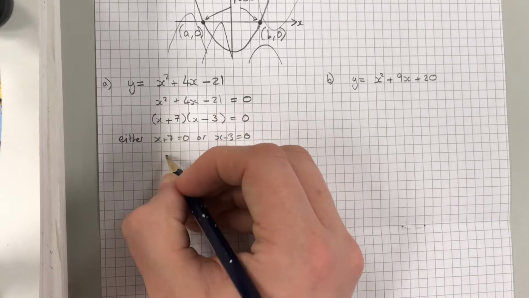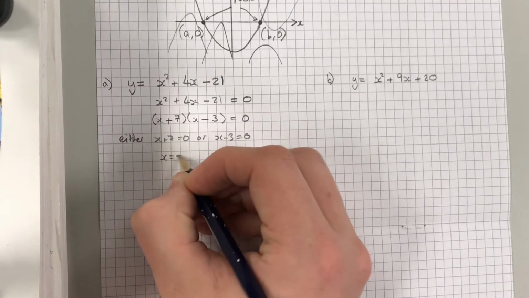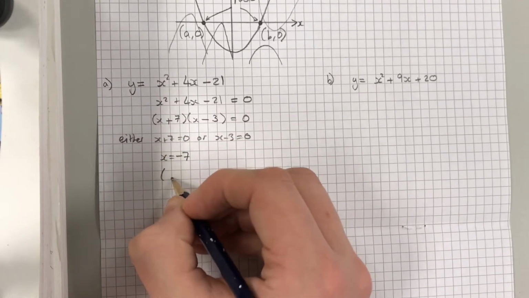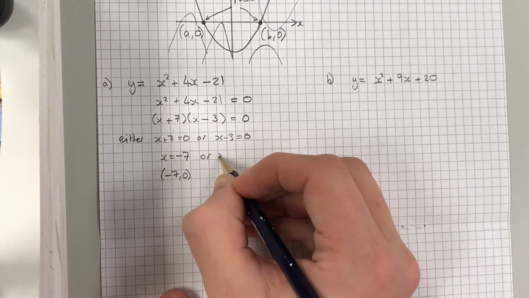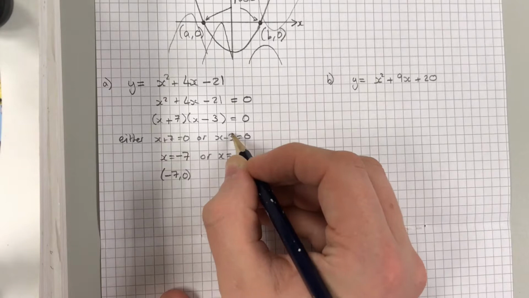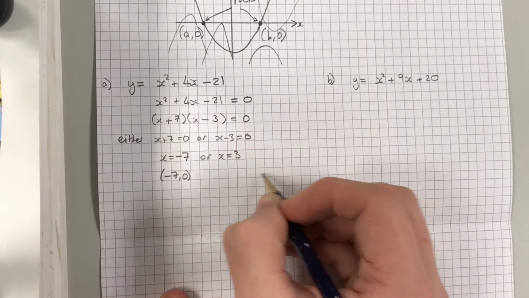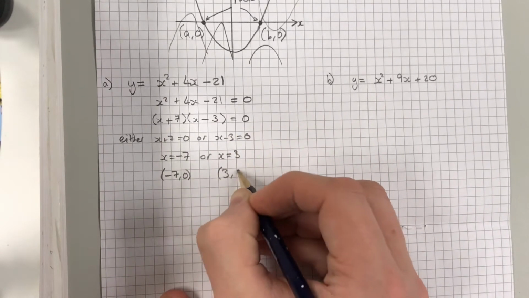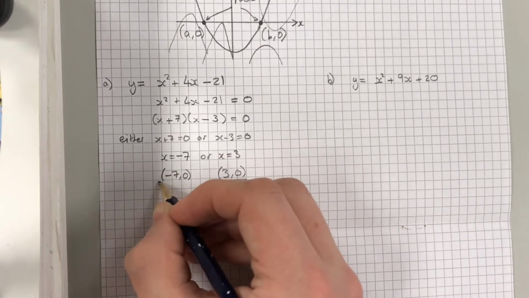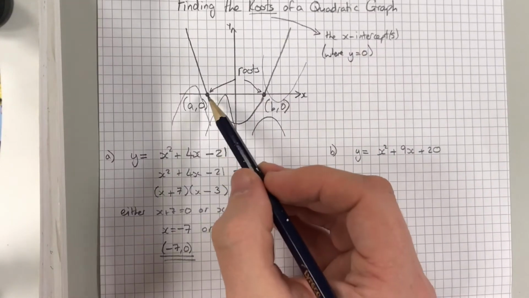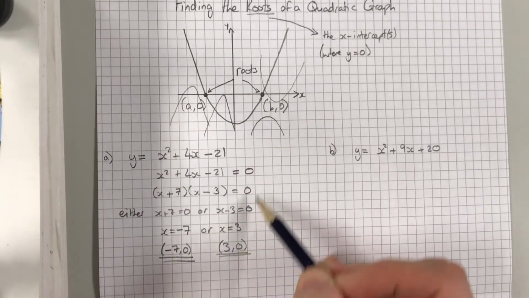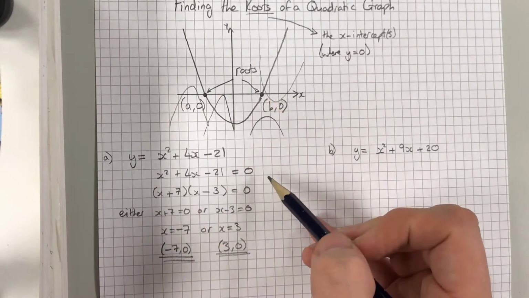If x plus 7 is 0, that means x must be negative 7, so it crosses at negative 7, 0. Or x equals, well, minus 3 goes over, positive 3, so it crosses at 3, 0. So minus 7, 0 would be that point there, and positive 3, 0 would be that point there.